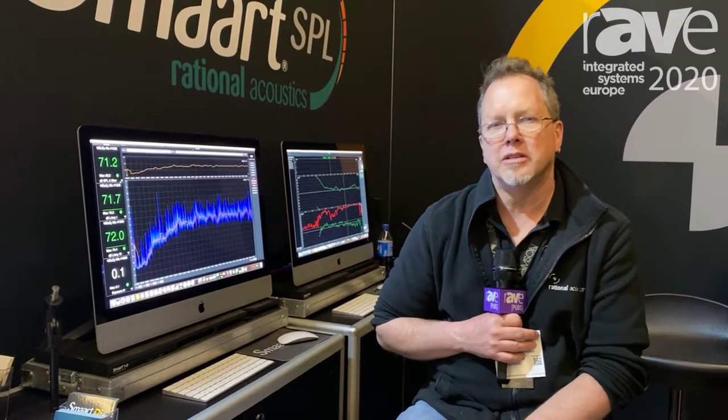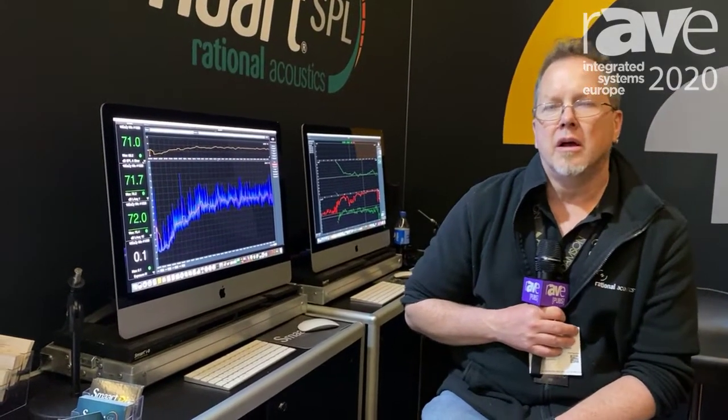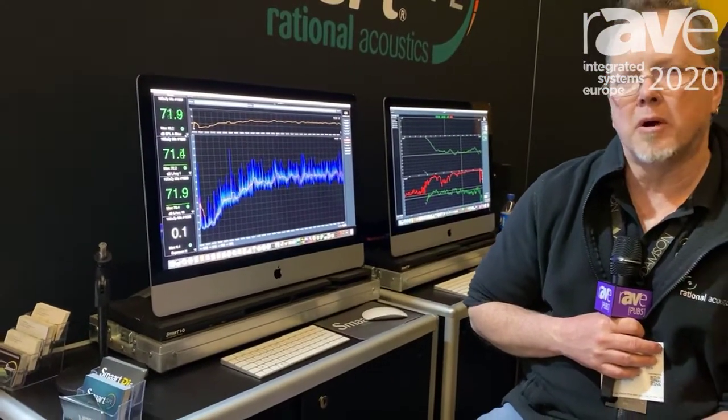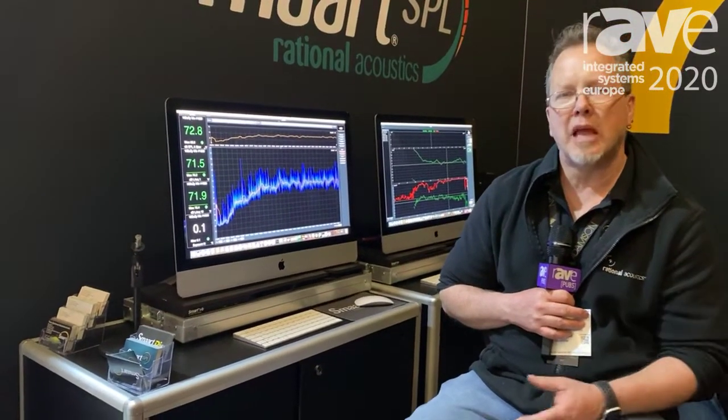What we're showing here today is our new product, Smaart SPL. Smaart SPL is actually a derivative of our main product, which is Smaart 8. Smaart 8 contains SPL measurement capability.